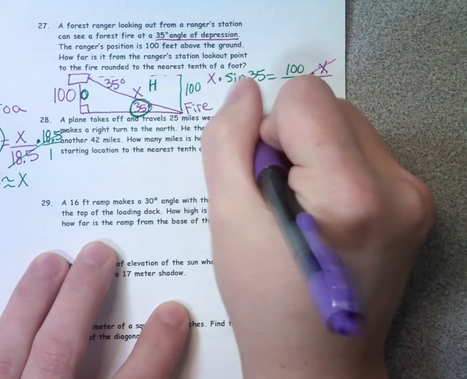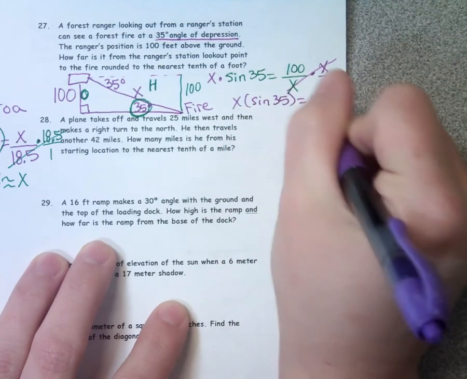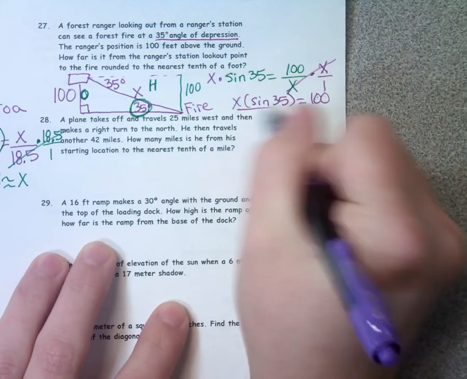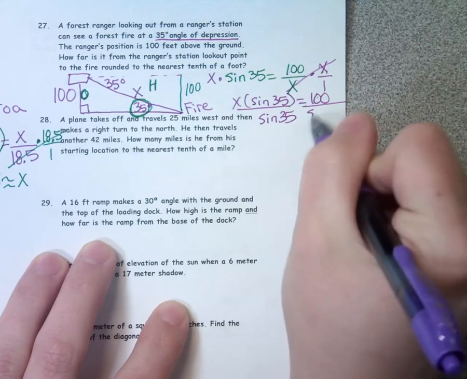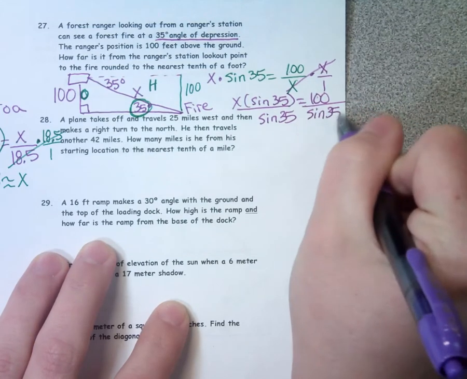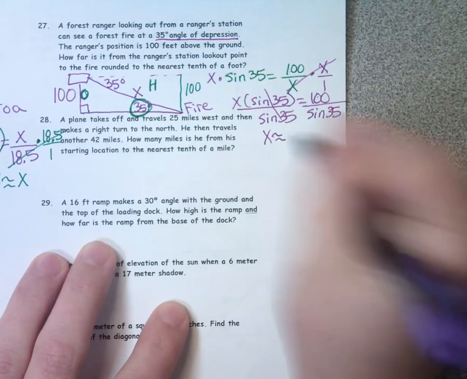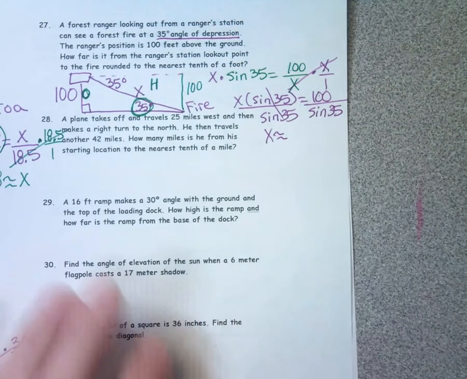And then I'm left with X times sine of 35 equals 100. If I want to undo this multiplication here, I'm going to divide. So I divide both sides by the sine of 35. And then I can simply just put this in my calculator. Now, if you were taught to solve this problem by setting up a proportion, you can do that as well.